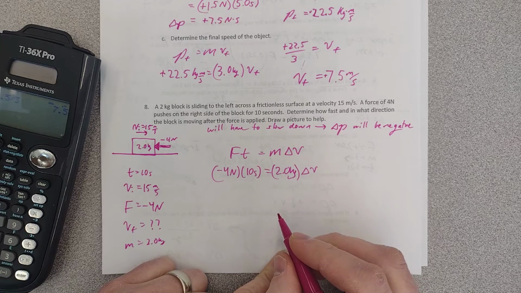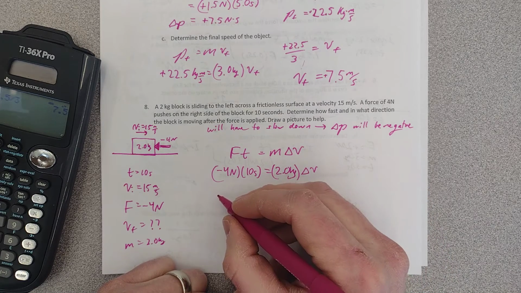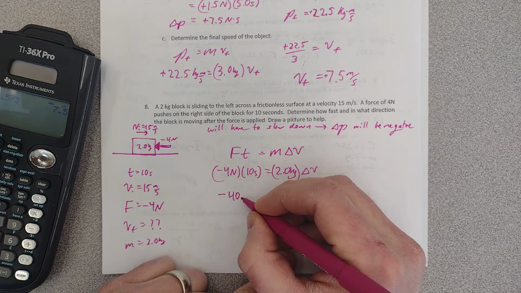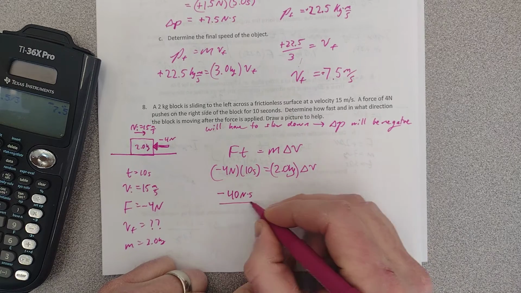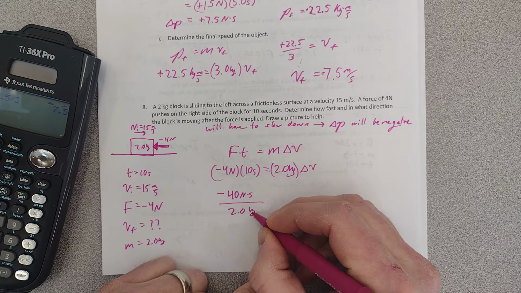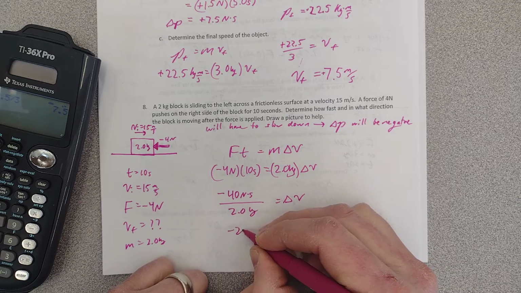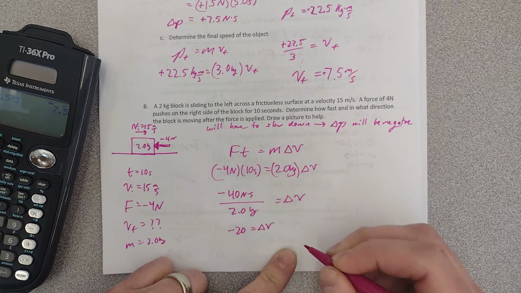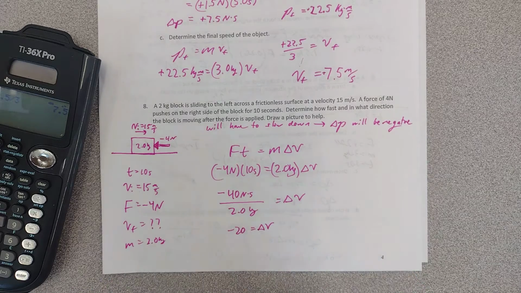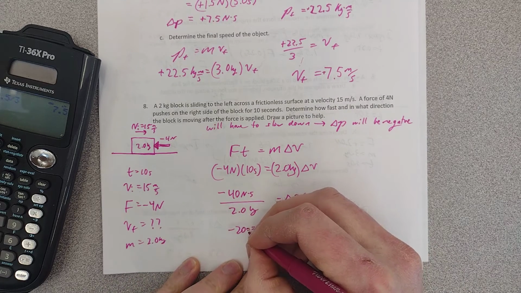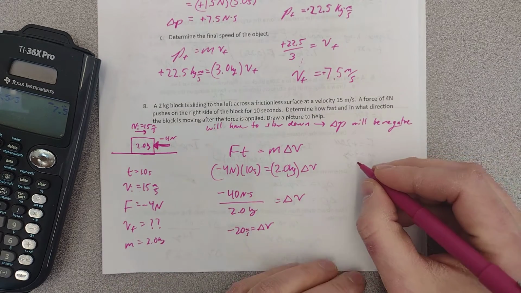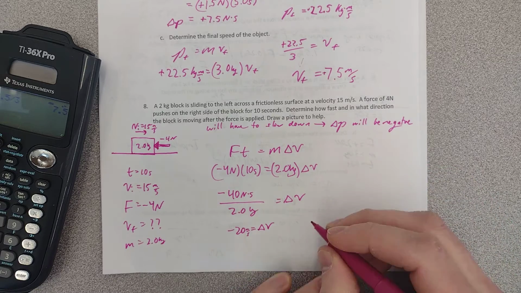I'm going to solve for delta V. Negative 40 newton seconds, divide both sides by 2.0 kilograms. All right, negative 40 divided by 2 is negative 20, which is the change in the velocity. So the velocity here is changing by negative 20. So if it started at 15, right?